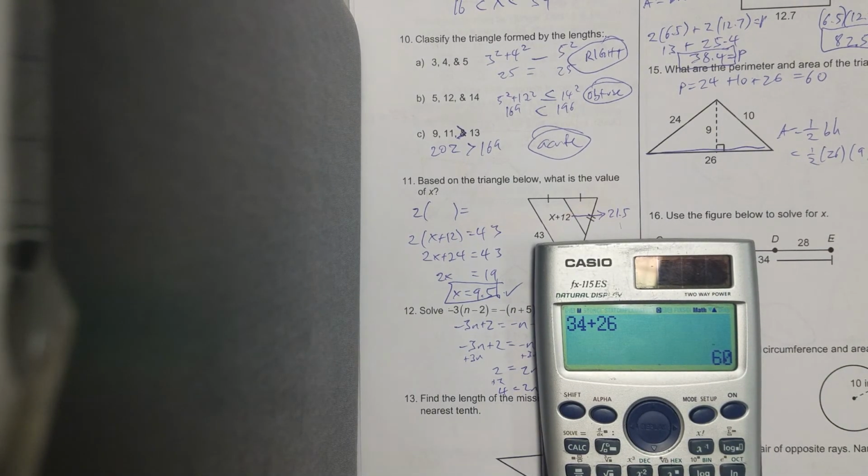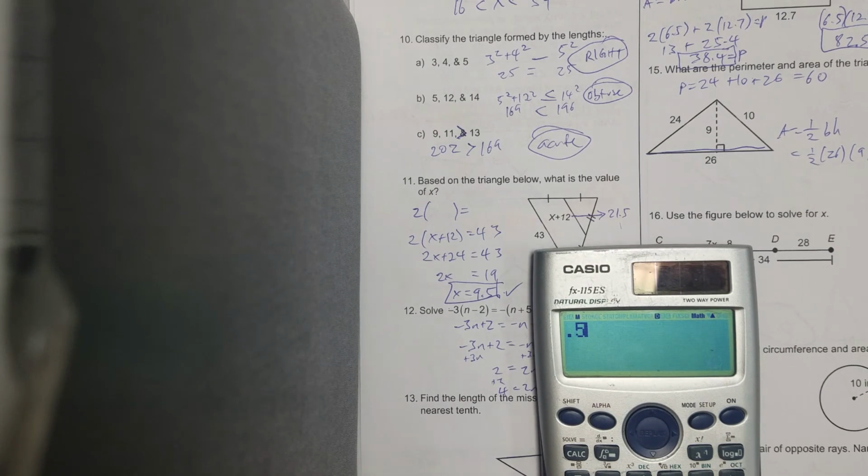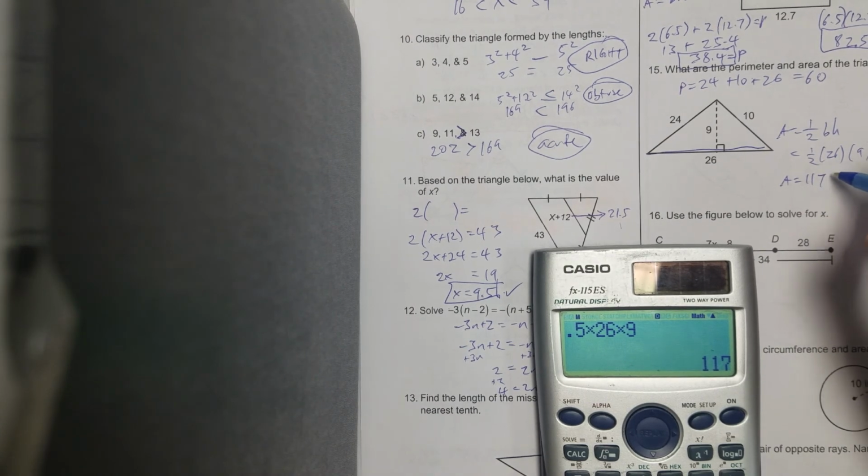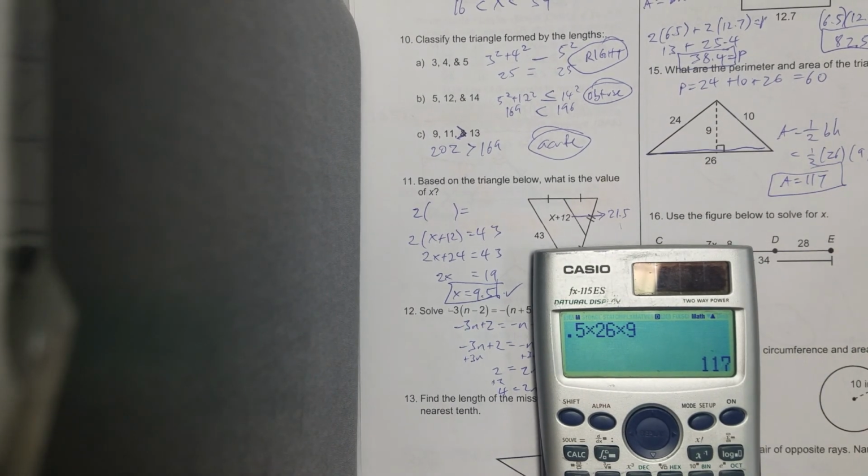Alright, it's lunchtime. We're going to finish this one. 0.5 times 26 times 9. So this is area equals 117. Alright, I'll pick up in the next video.